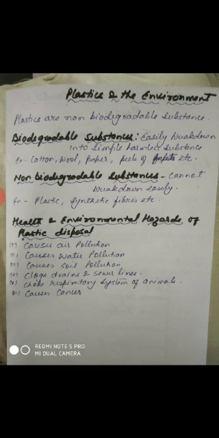Sometimes plastic buried in the soil cannot be decomposed by microorganisms. The plastic dumped in landfills is not decomposed by microorganisms and prevents seepage of rainwater into the earth. That means it does not allow the rainwater to enter the earth, and the water remains on the surface, forming muddy pools.